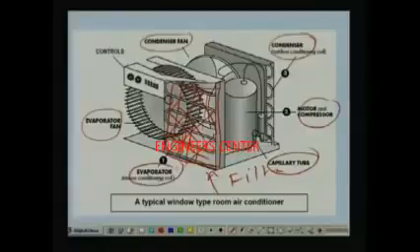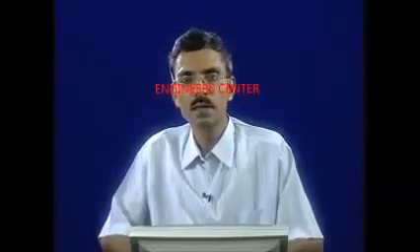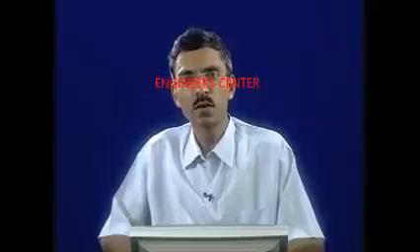And normally I think the name window type comes into picture because these units come as a single unit, and these units are generally mounted in the windows. Sometimes if you don't have any windows, or if there is any problem, you can also make a hole in the wall and mount it in the wall. So one thing you must notice here is that it comes as a single package, so the outside of the wall must be the outdoor; that means you must have external walls or external windows to mount these units.